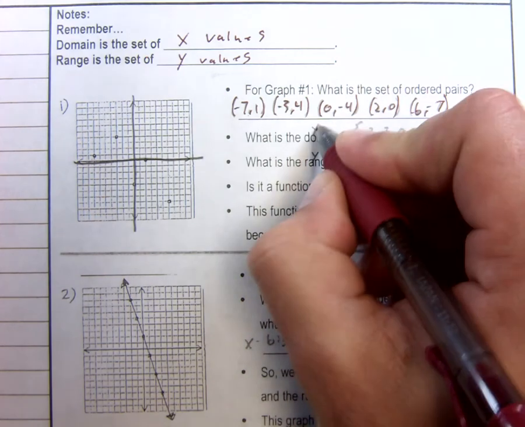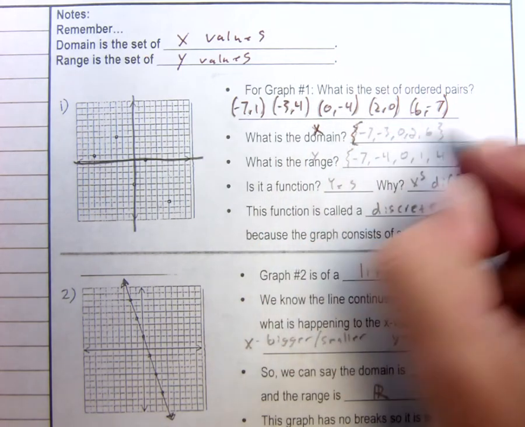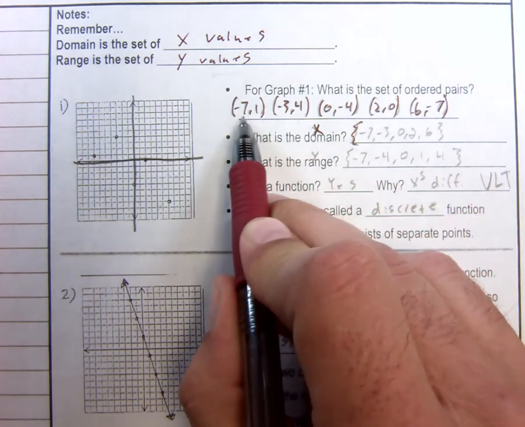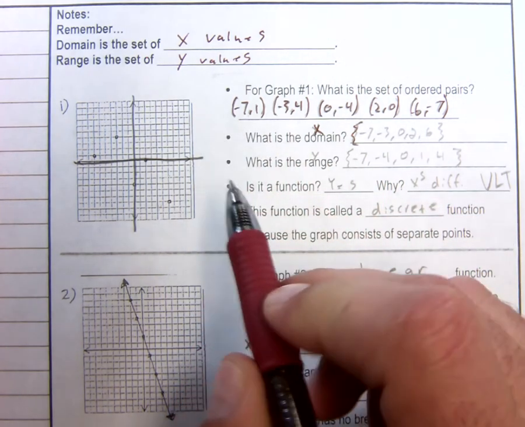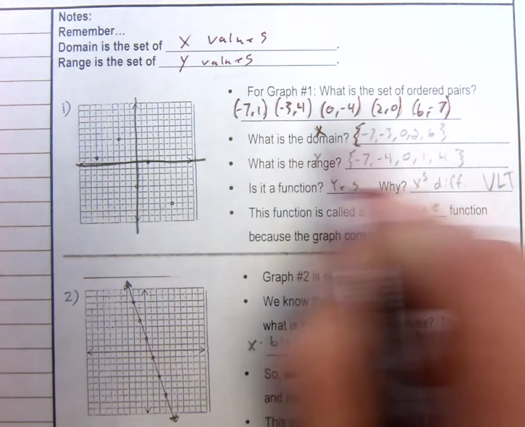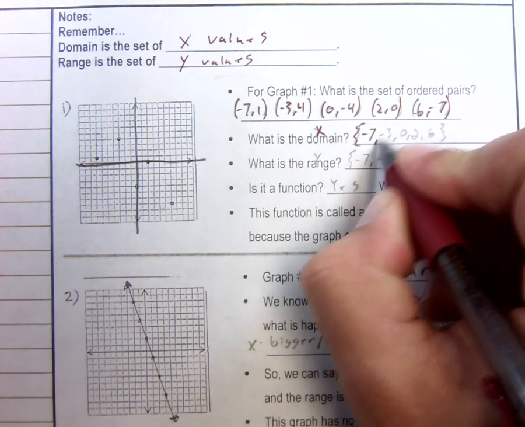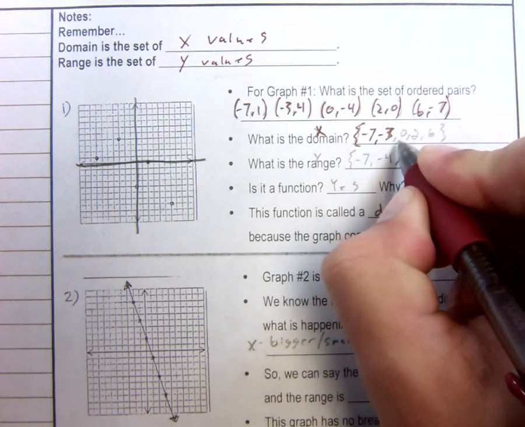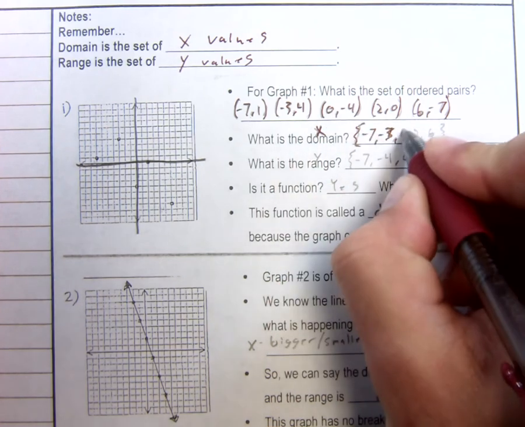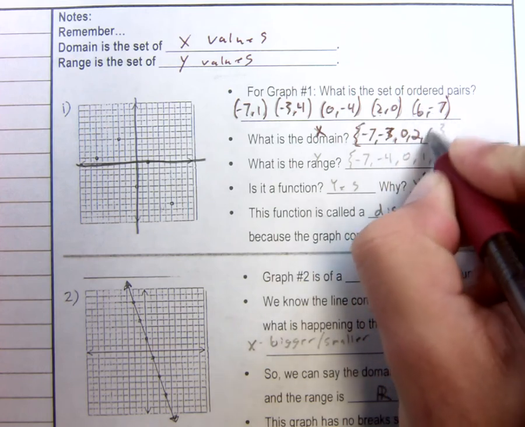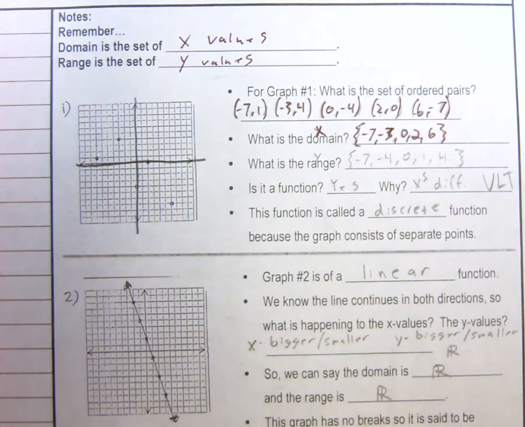Now, domain. Domain is the X values. Remember, we have our little brackets on the outside of them. Domain are the X values. So look at our X values. And we want to put them in order from least to greatest. So these are already in order from least to greatest. So negative 7. Then we got negative 3. And then we have 0. We have 2. We have 6. Okay, those are our X values.